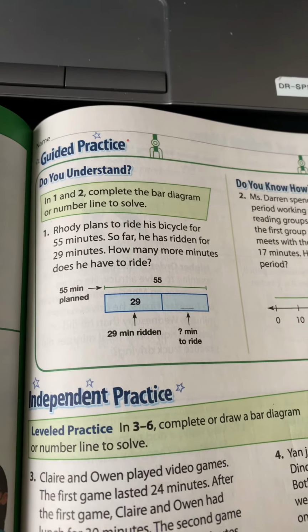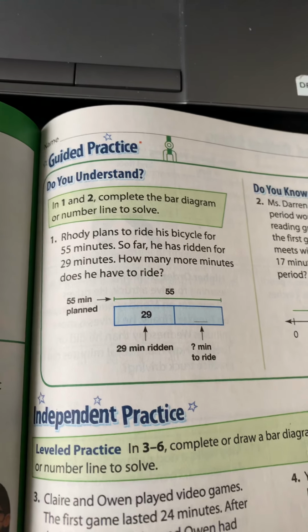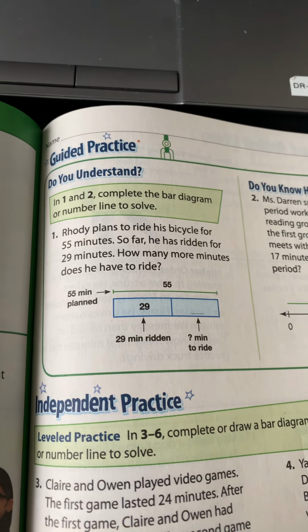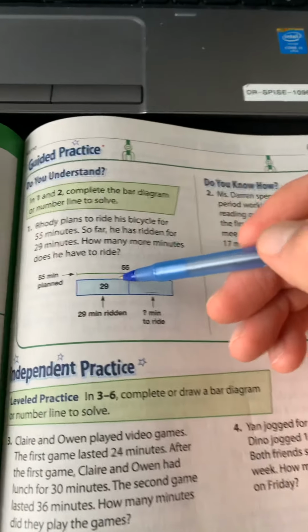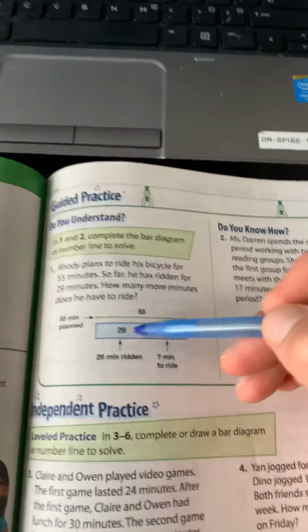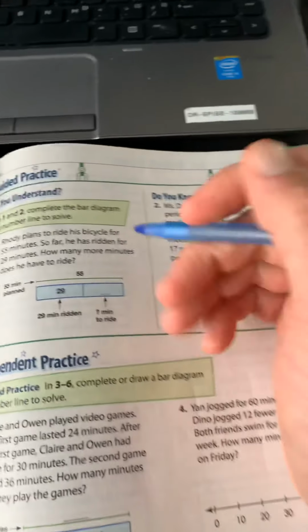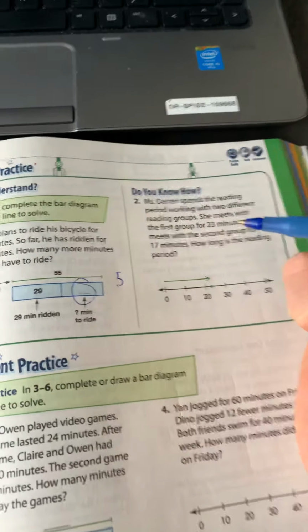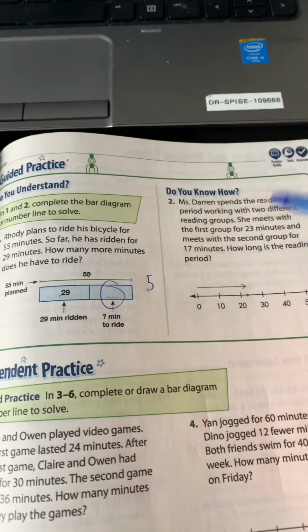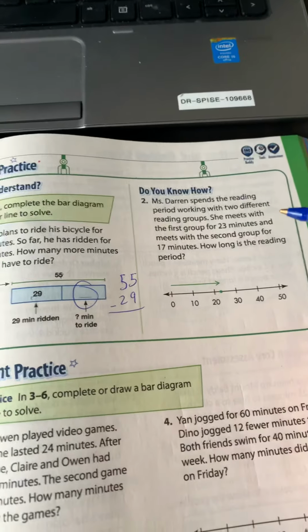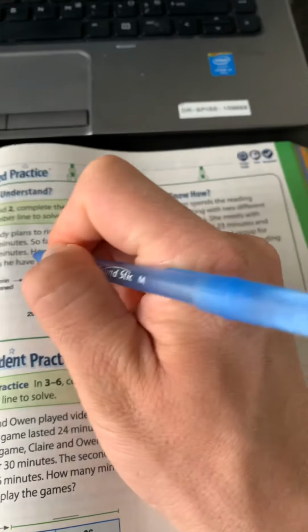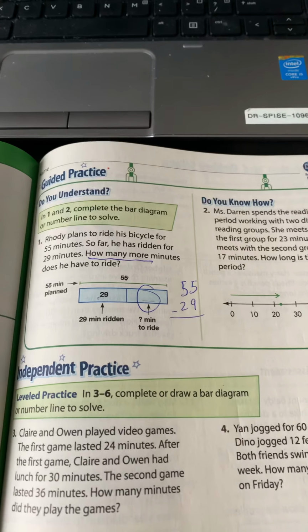Okay, let's do number 1 and 2 here. We're going to complete the bar diagram or number line to solve. Rhodey plans to ride his bicycle for 55 minutes. So far, he has ridden for 29 minutes. How many more minutes does he have to ride? Well, we have 55 is what he wants to ride his bike for. He's ridden it for 29 minutes so far. So we're missing this number. If we're missing that number, which operation should we use with these two? Very good. We are going to subtract. We're going to subtract 55 and 29 to figure out how many more minutes left, because it says how many more. So underline how many more for me, please.